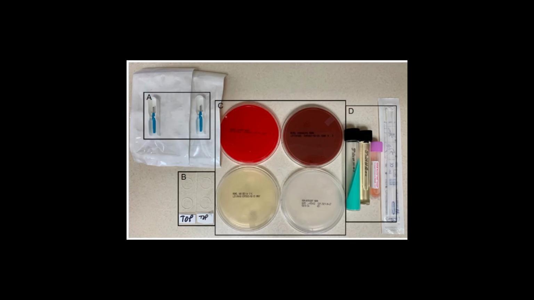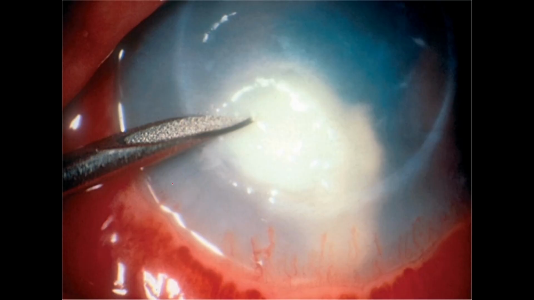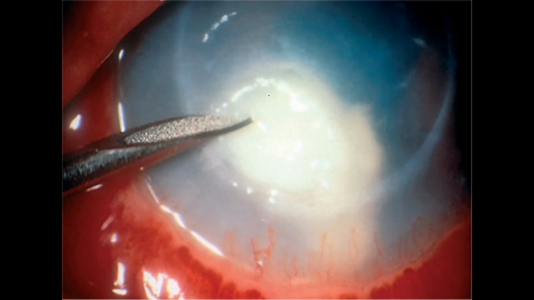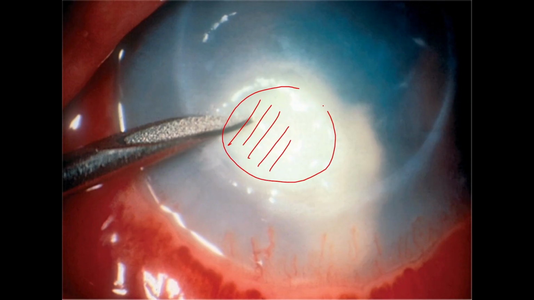So what do we do? If the ulcer is quite significant, it's quite central, it's bigger than 1 or 2 millimeters, we have to scrape the cornea. And this corneal investigation is done using this kit that you can see in front of you here. So you'll have the culture plates, you'll have the glass slides, and you can use a needle or a sterile blade to scrape the base and the leading edge of the ulcer. So in this picture, you can see a needle being used to scrape. Make sure to scrape the base of the ulcer along with the actual edge as well.